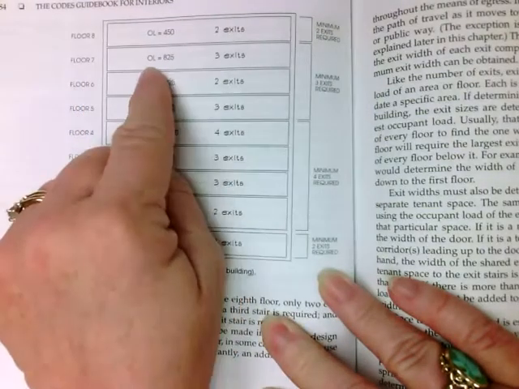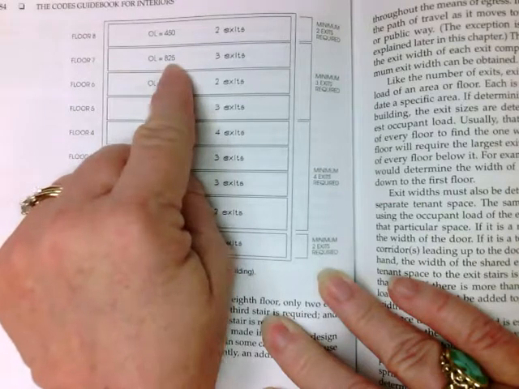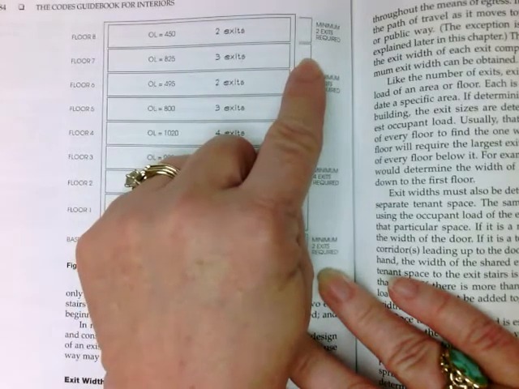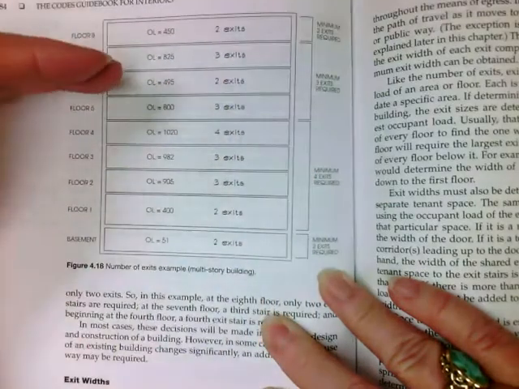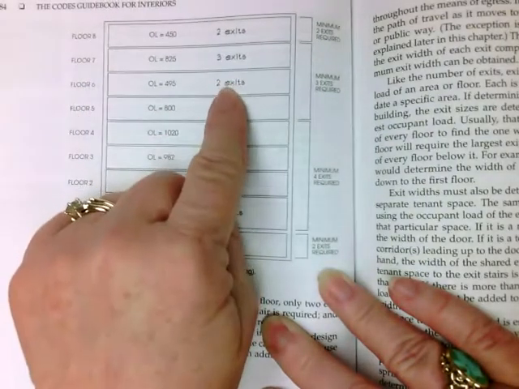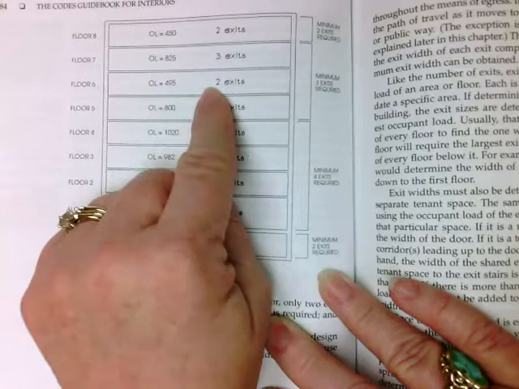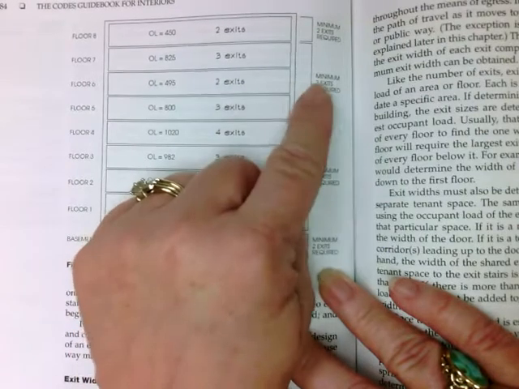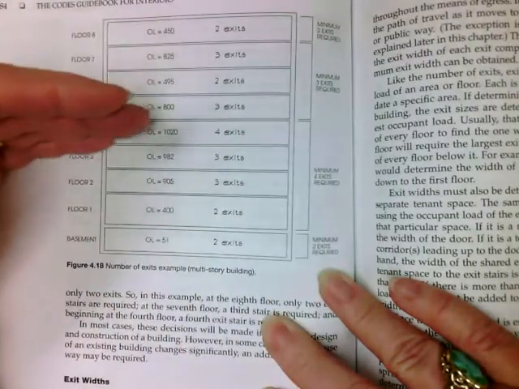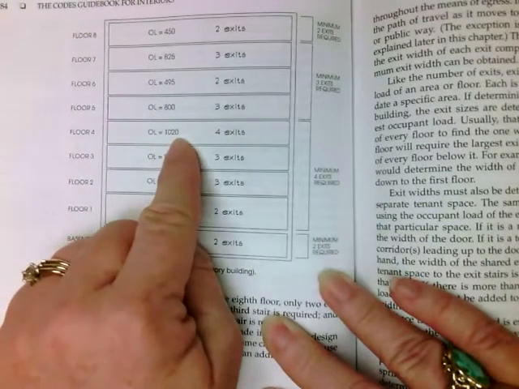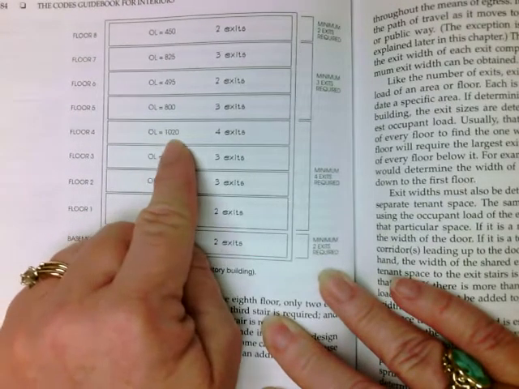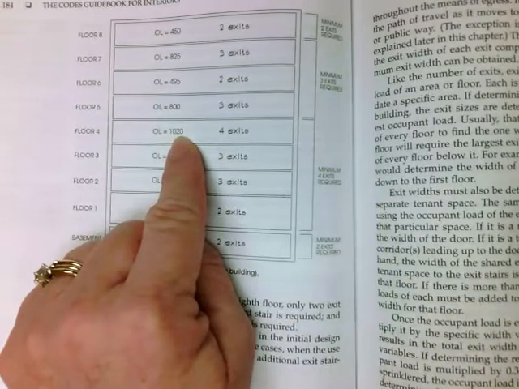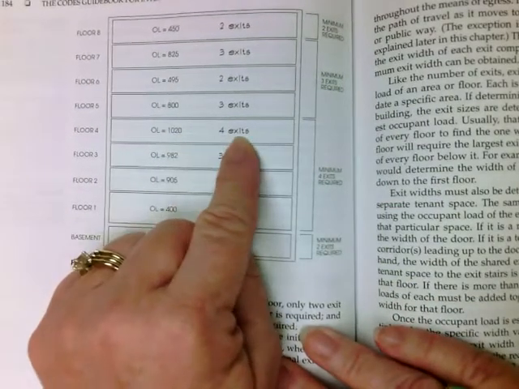But if my next floor has 825 occupant load and it's floor 7, that means I have to have 3 exits. So 3 exits will be required on that. And that means anything below that has to have a minimum of 3 exits. Even though I only need 495 for my occupant load on floor 6, I still have to have 3 exits. So we're going to have 3 exits going on down until we get to a larger occupant load. A larger occupant load would be 1020, remember, because we have over 1,000 people. So that means we're going to have 4 exits.